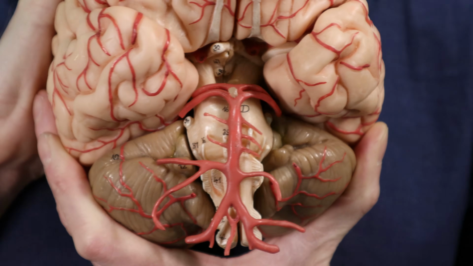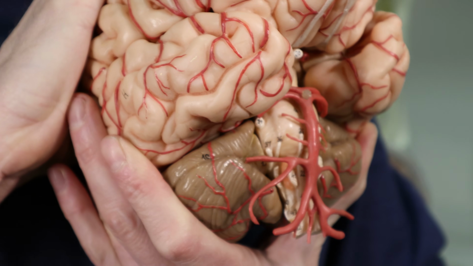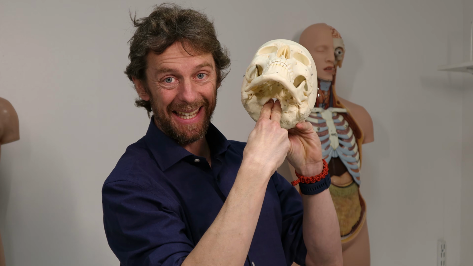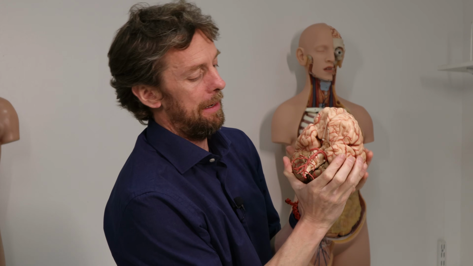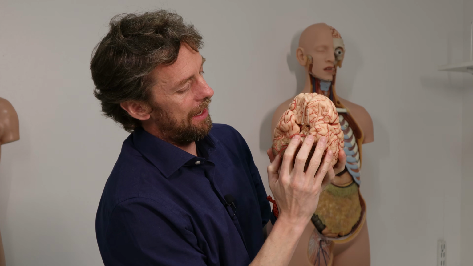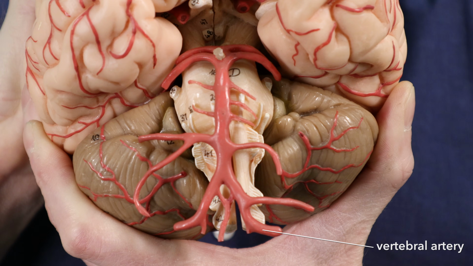Right. Now, what about the blood vessels? The blood vessels relate to this quite importantly. So, if I stick the blood vessels back on this model, the two vertebral arteries are going into the foramen magnum here, and that's what we see on the model here. These are the two vertebral arteries on either side.